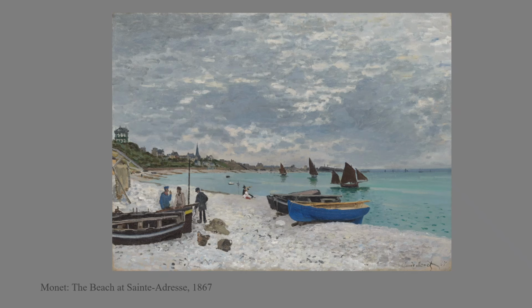To be perfectly clear about this, it was their common attraction to plein air painting and their great aptitude for it that drew Monet, Pissarro, Sisley, Renoir, and other soon-to-be Impressionists together.